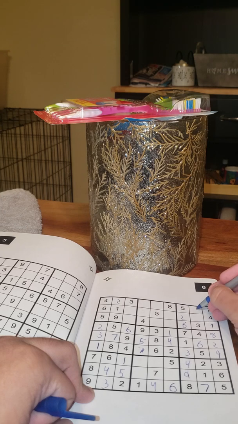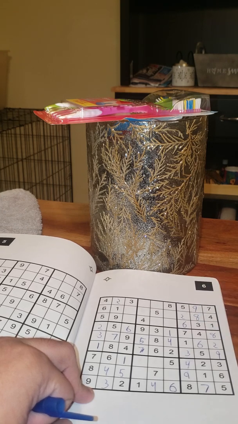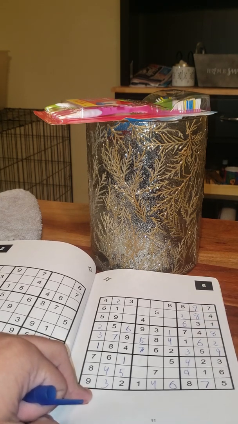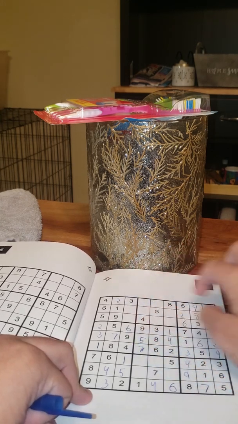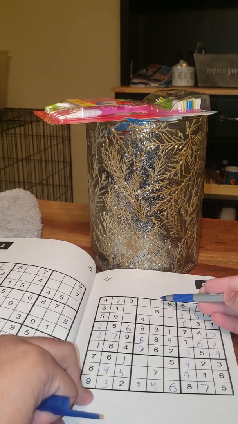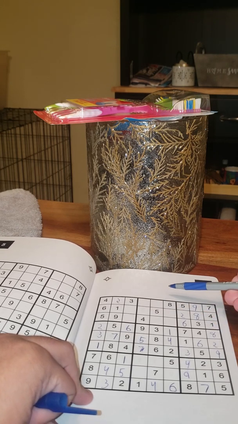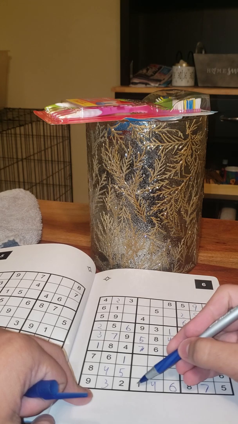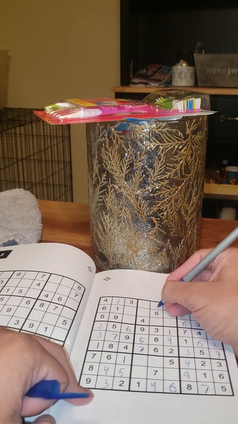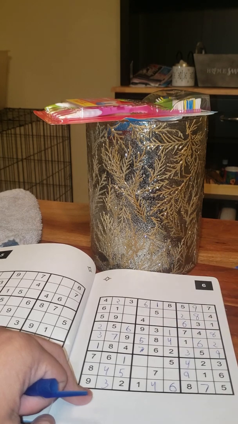There's an 8 right here, so 9, 8. Now in the top row, it's going to form a pair of 1 and 6. But there's already a 1 right here. So that means this has to be a 1 and this has to be a 6.